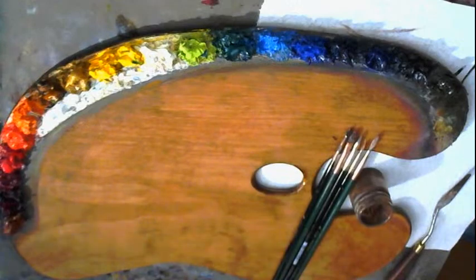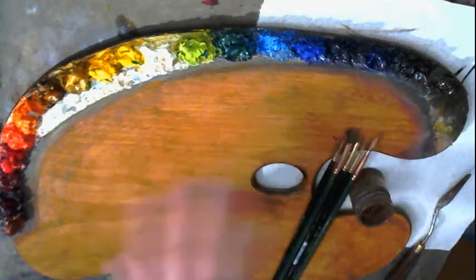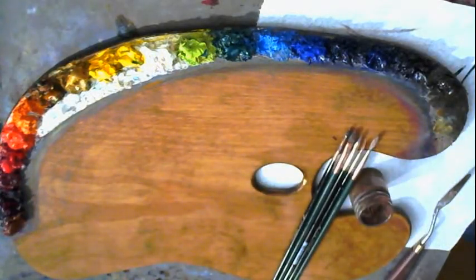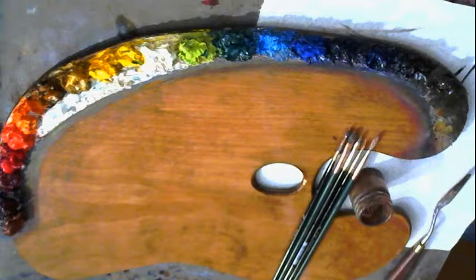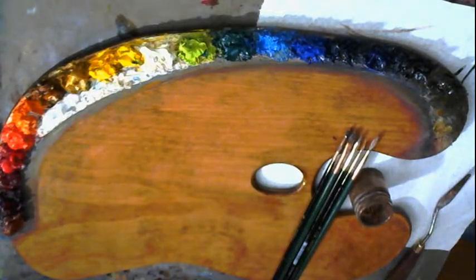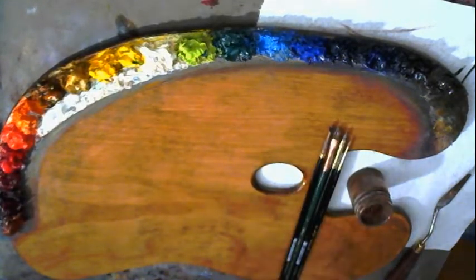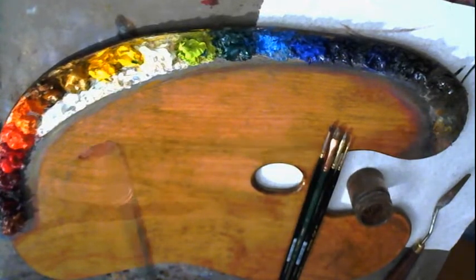On the palette here we have the same set of colors that I use for every other painting scenario, whether it's still life, portrait, figure, landscape, animal portrait, something out of imagination or whatever. I use the same set of colors. So let's go ahead and start to mix up a skin tone now.